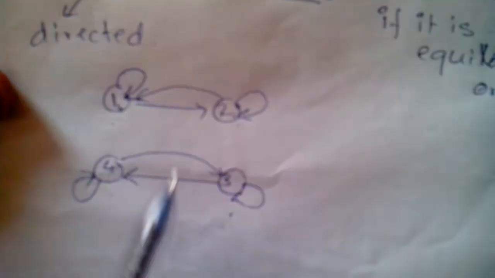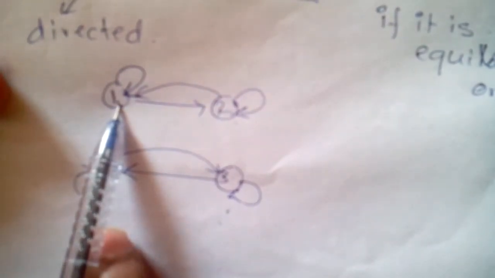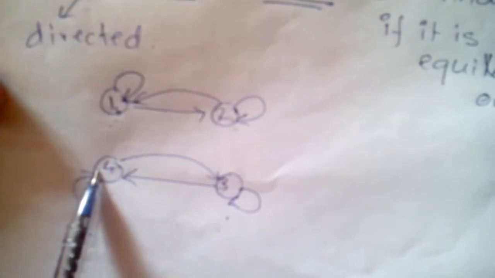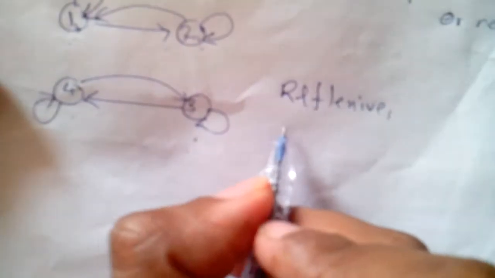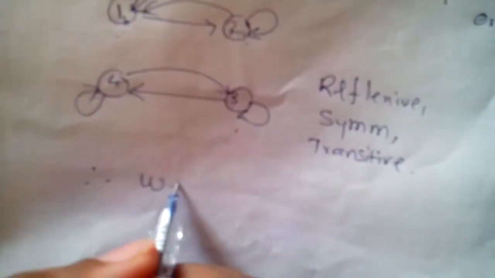Next, transitive. If you have 1 to 2 and 2 to 1, you should have 1 to 1. Yes, it's there. If you have 2 to 1 and 1 to 2, you should have 2 to 2. Yes, it's there. If you have 4 to 3 and 3 to 4, you should have 4 to 4. It's there. If you have 3 to 4 and 4 to 3, you should have 3 to 3. It's there. So it's reflexive, symmetric, and transitive. Therefore, we can say that R is an equivalence relation.